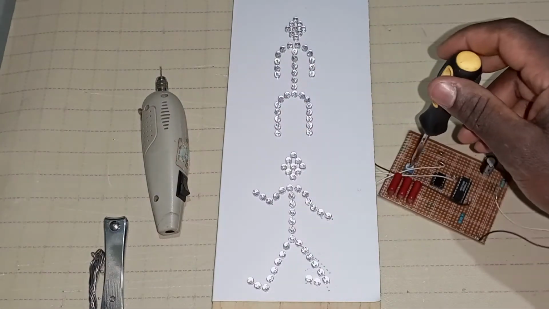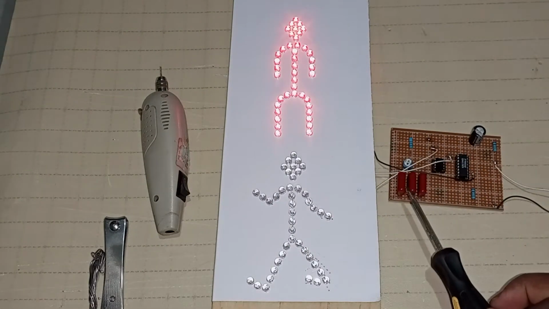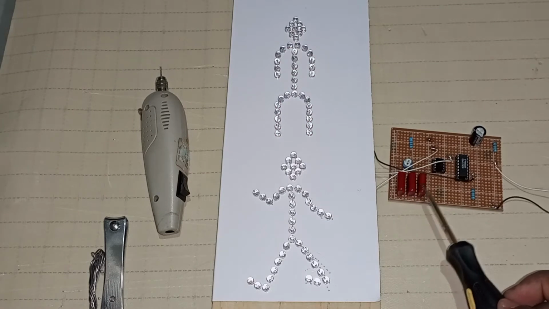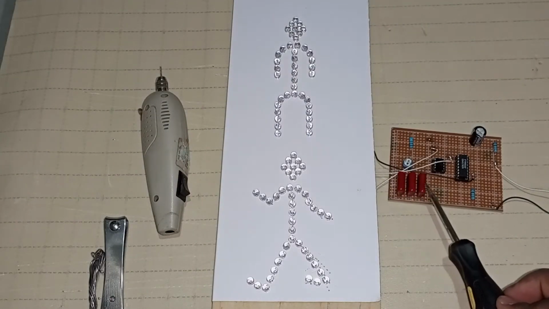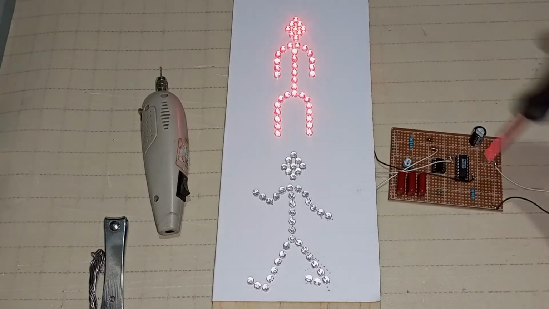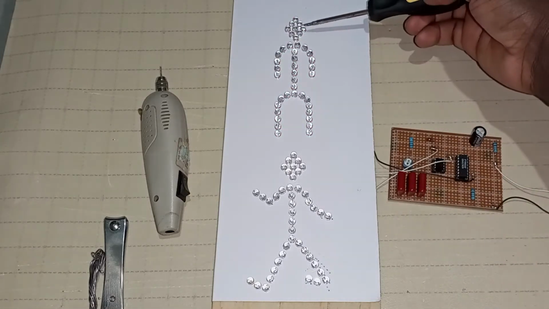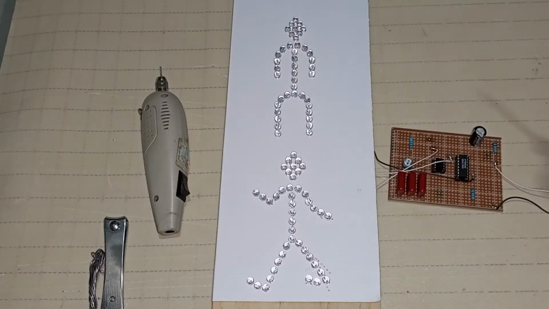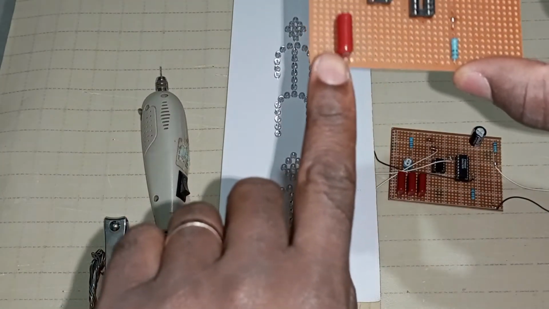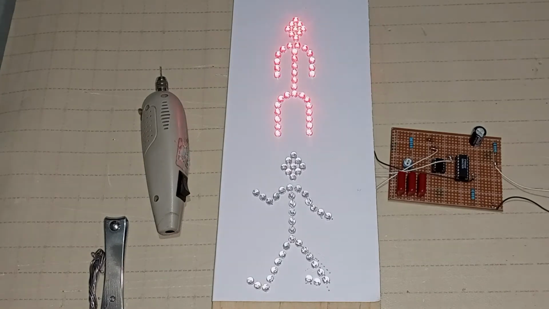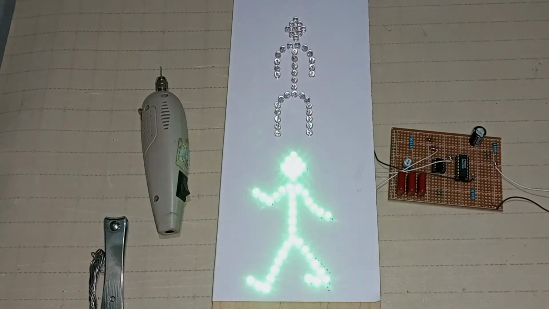You may ask why I have used 3 ceramic capacitors here. I've used 3 to make a delay, so that when this channel lights, the light remains on for longer than when you are using just a single ceramic capacitor. I'll teach you more about this in my coming videos.